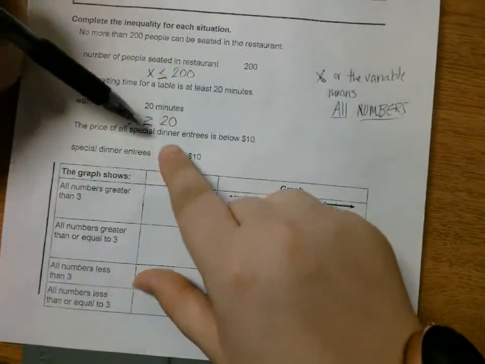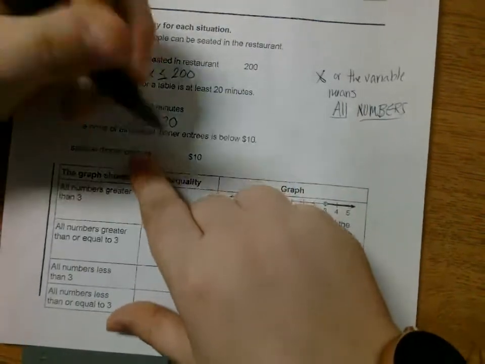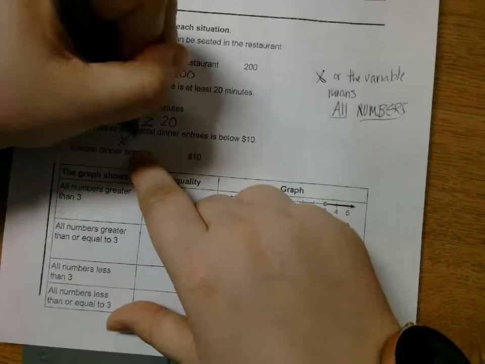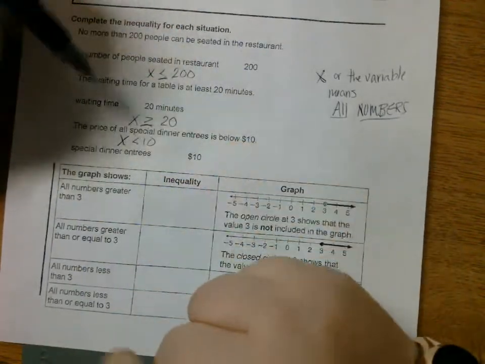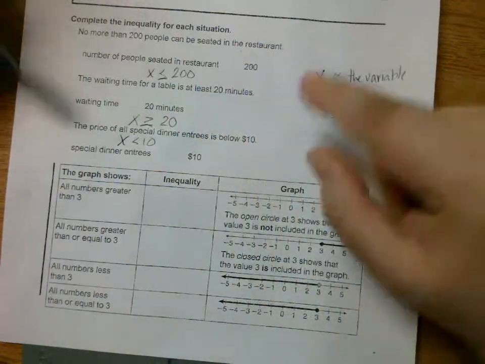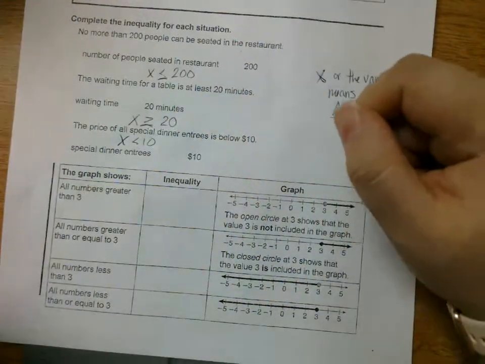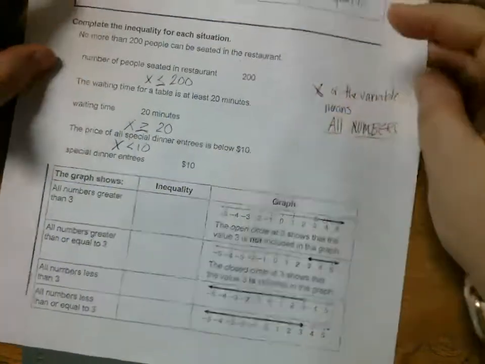The price of all special dinner entrees is below $10. So all numbers less than 10. It might be $9. It might be $9.99. It might be free, but it's got to be less than $10. I don't think you're going to get dinner for free, though, unfortunately.